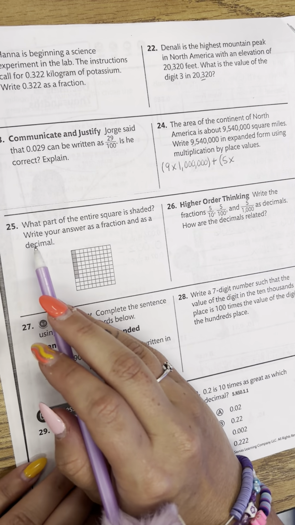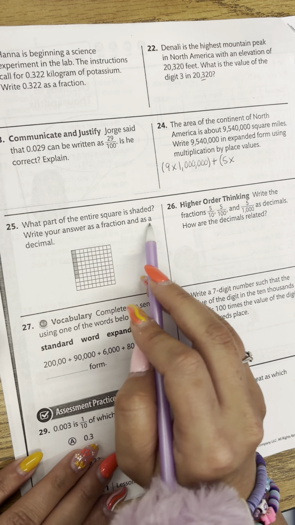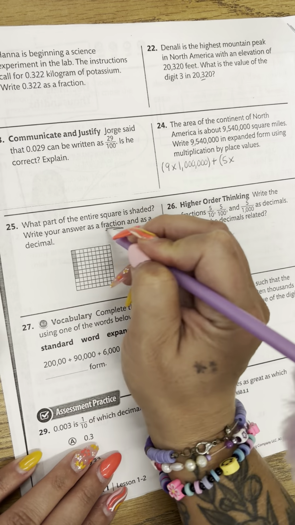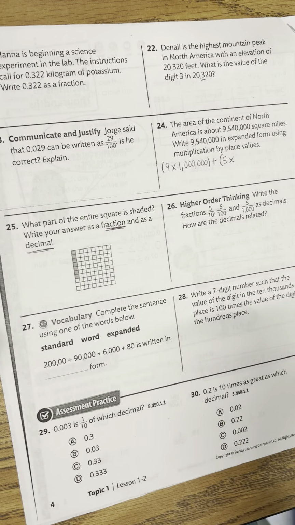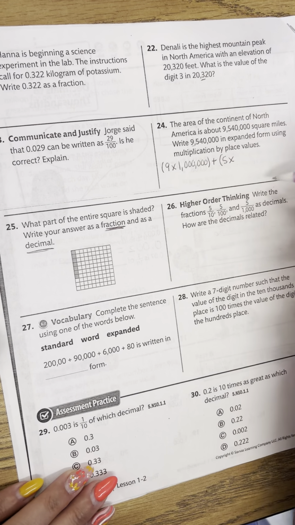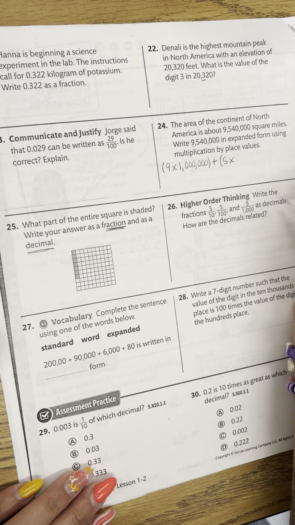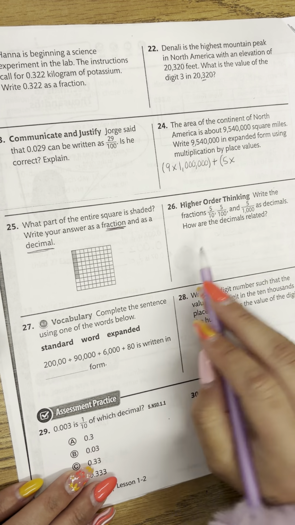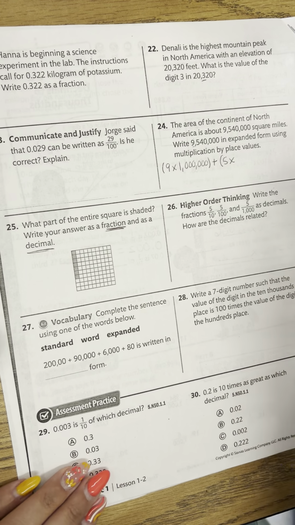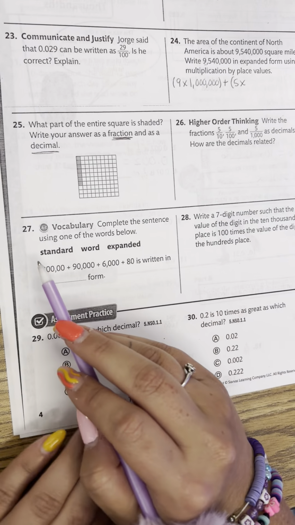Number 25. What part of the entire square is shaded? Write your answer as a fraction and as a decimal. So I need to have two things here. You need a fraction and a decimal for number 25. 26. Write the fractions 5/10, 5/100, and 5/1000 as decimals. Okay, so there should be 3 decimals down here. Then tell me how the decimals are related. How many jumps? All right, number 27.